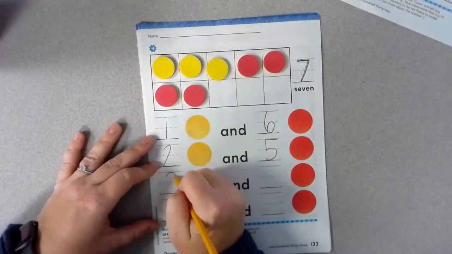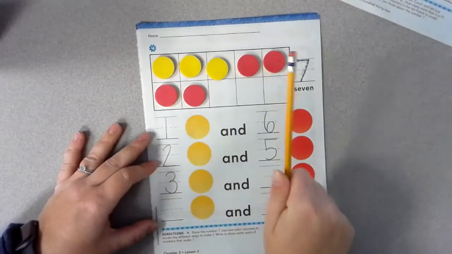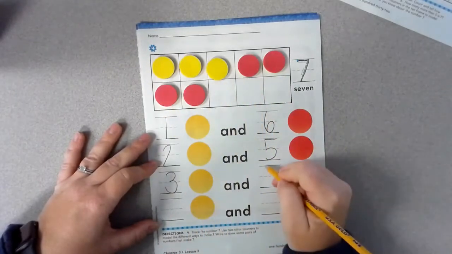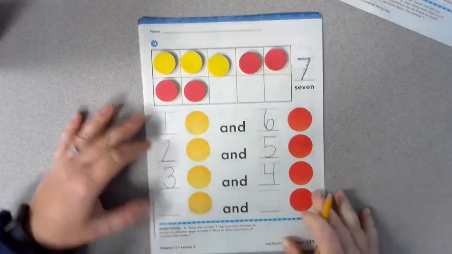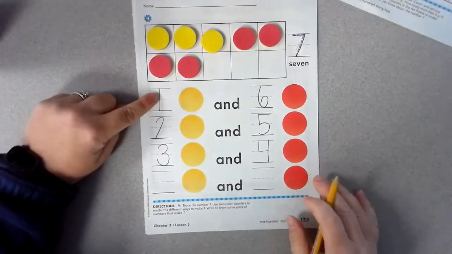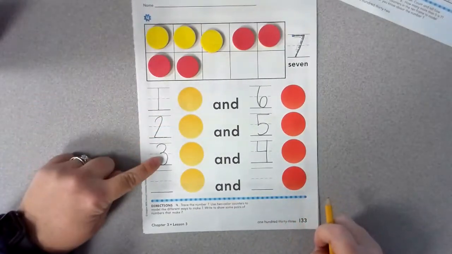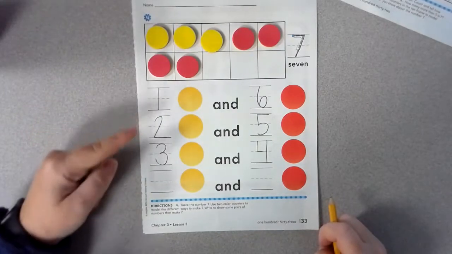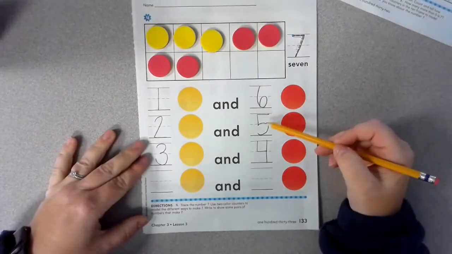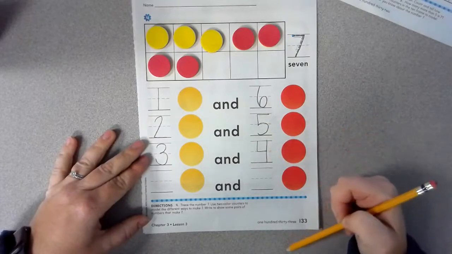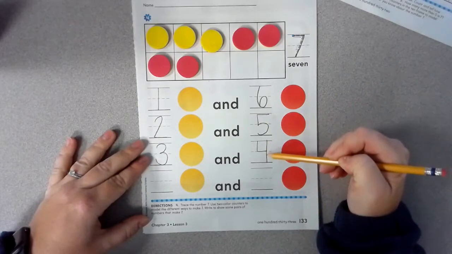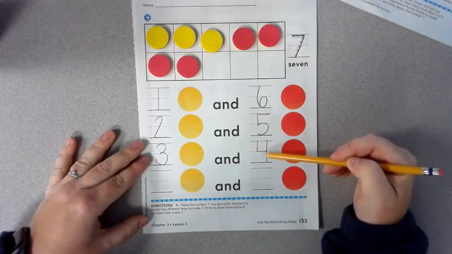So if we have 3 yellows, we now have 1, 2, 3, 4 reds. So look here. 1, 2, 3. Those are going up by 1. 6, 5, 4. These are getting smaller. We're taking away counters, so they're getting smaller by 1.